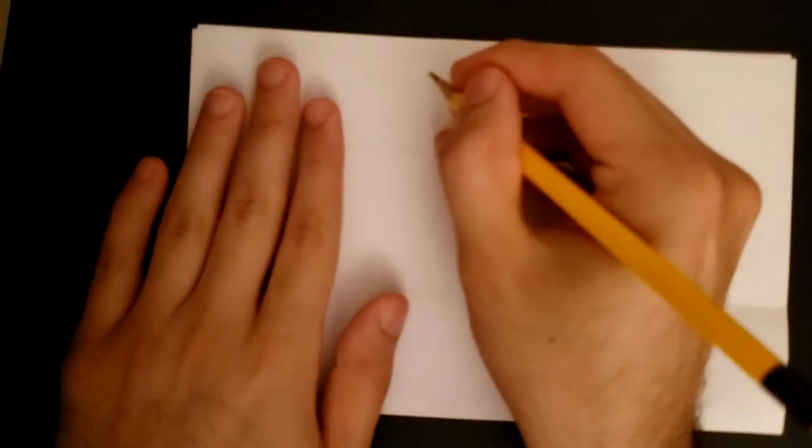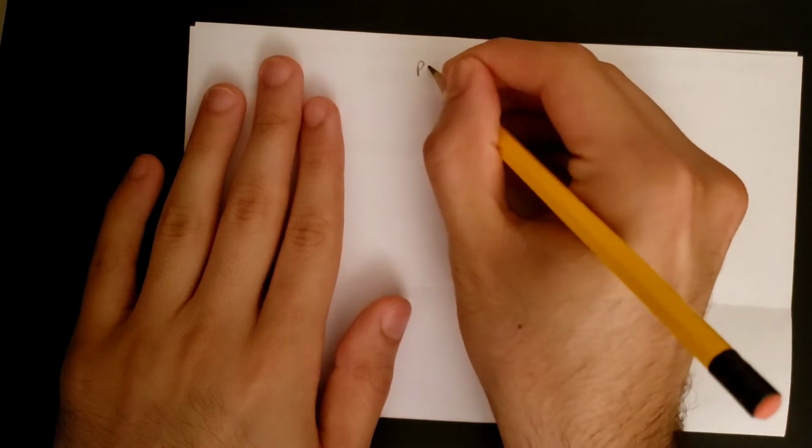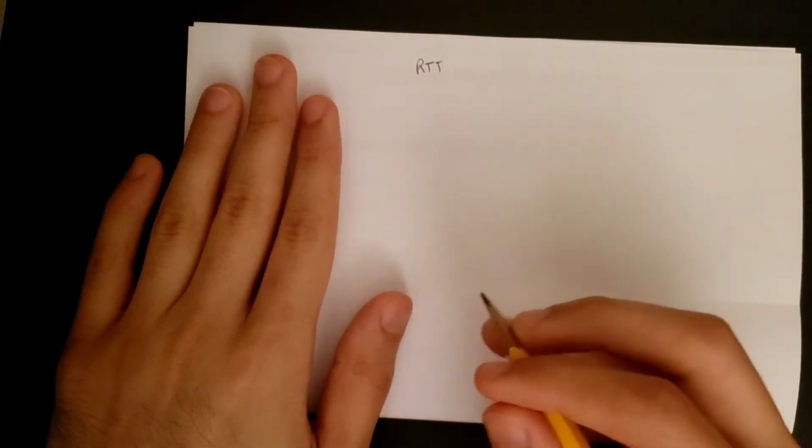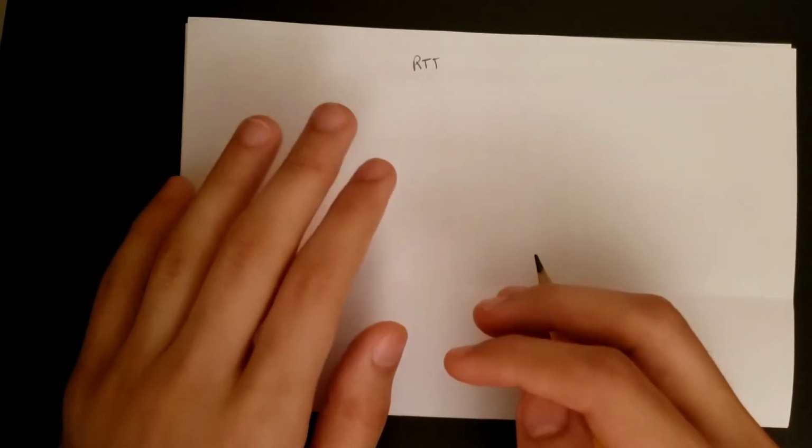Hello, today I'm going to talk about RTT, Reynolds transfer theorem. So what is RTT and why is it important?